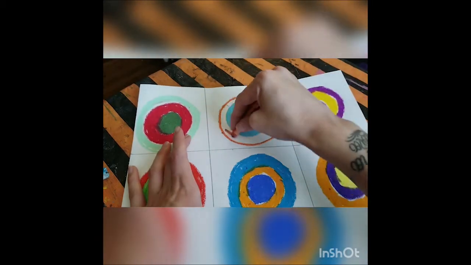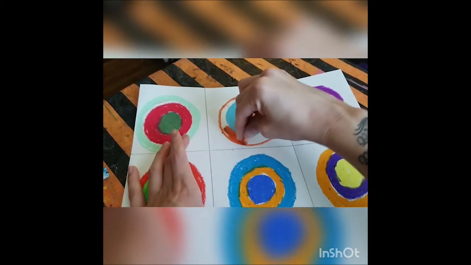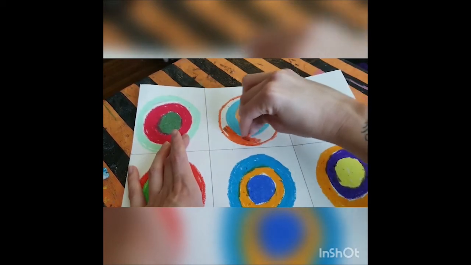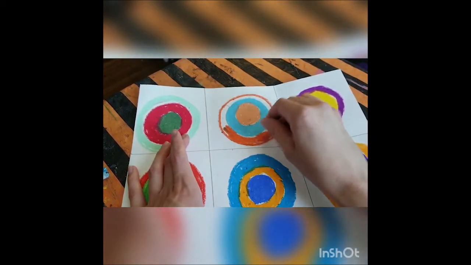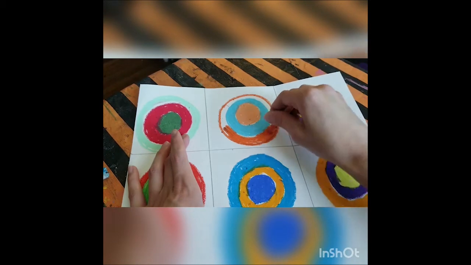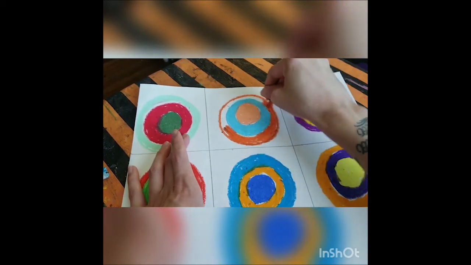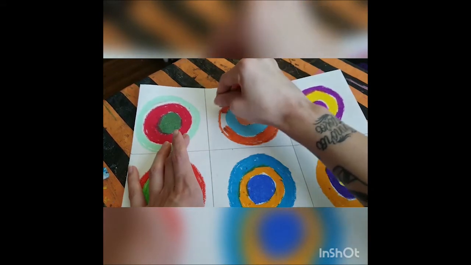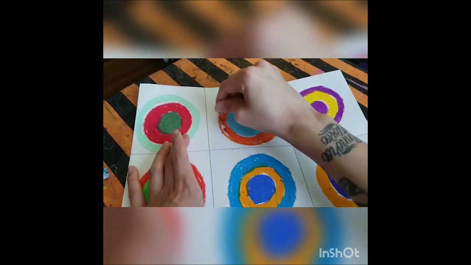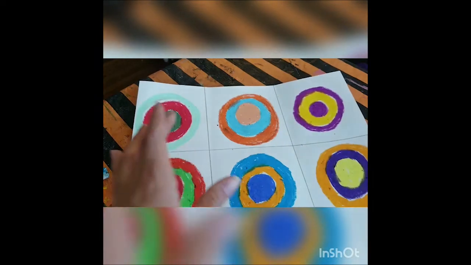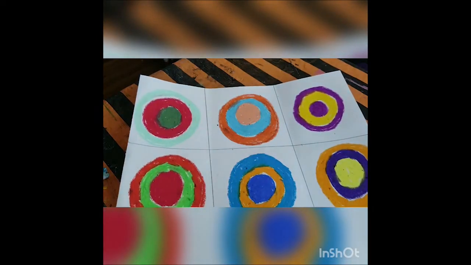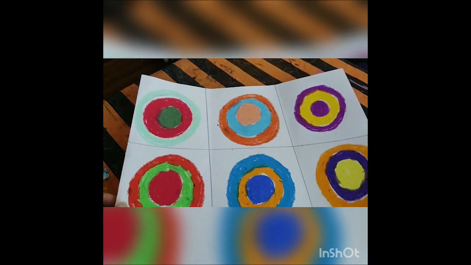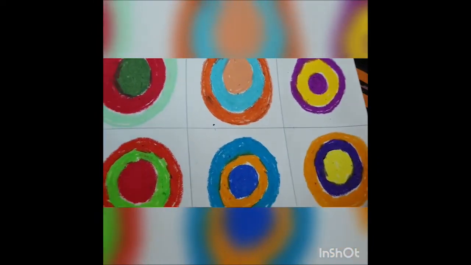And I'm just going to color that right in. There we are. Awesome. So now we have all of our 6 circles done.